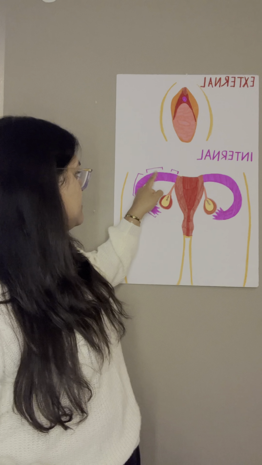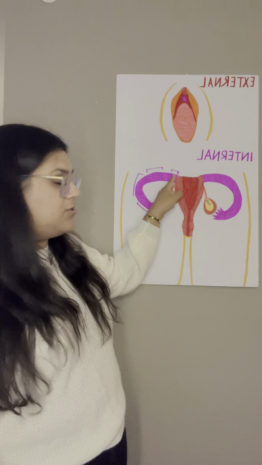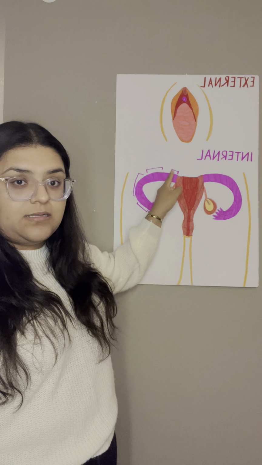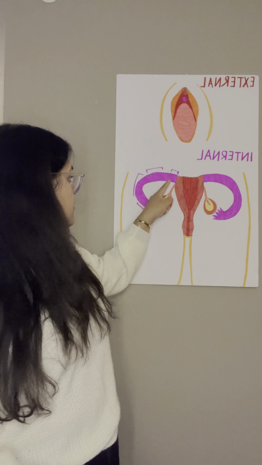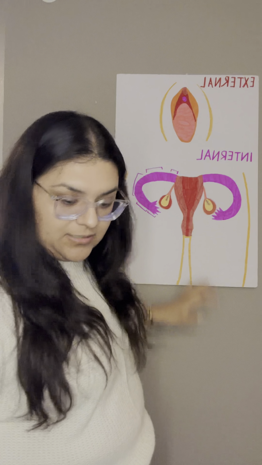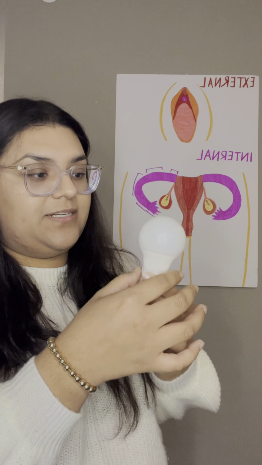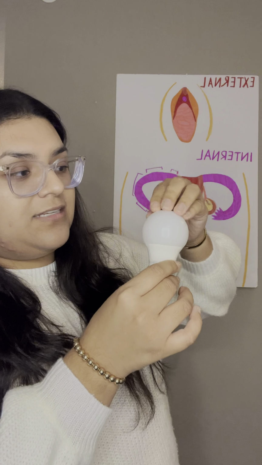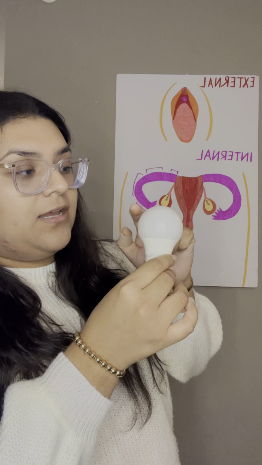This is the isthmus, which connects the ampulla to the interstitial section of the fallopian tube, and it is where the egg is able to travel. And so it is connected to this top part of the uterus, which I have this light bulb here to represent. And the top part would be the fundus.